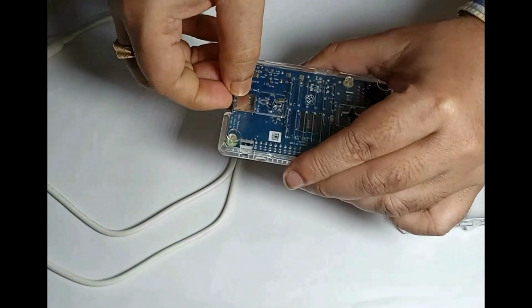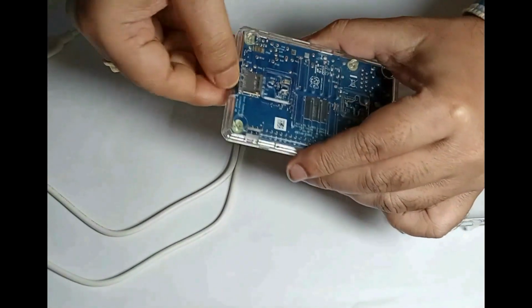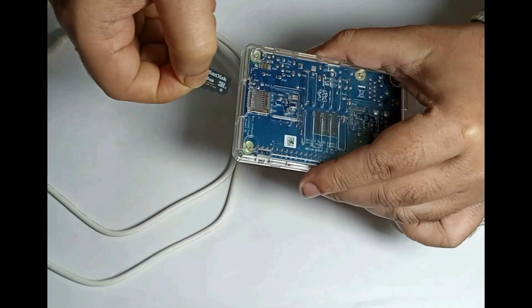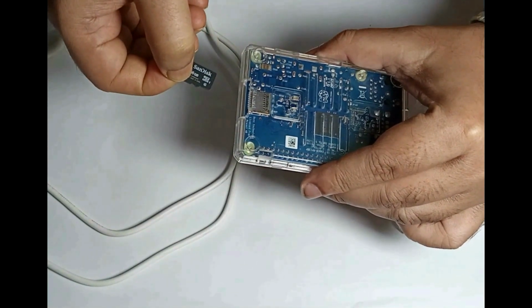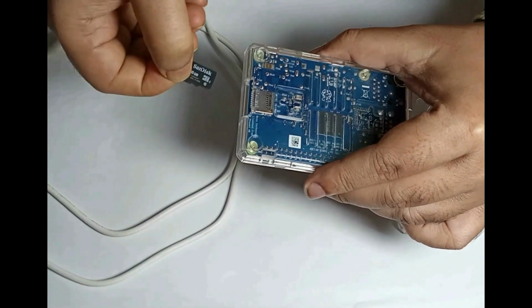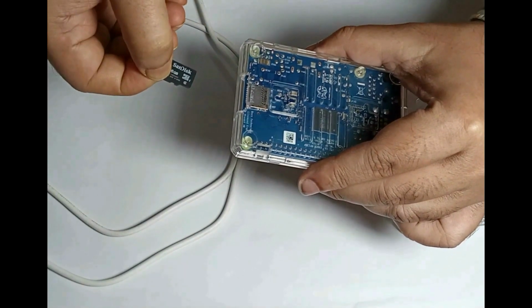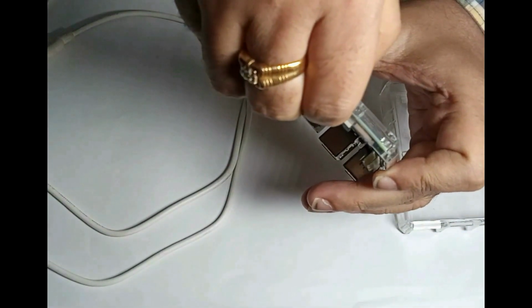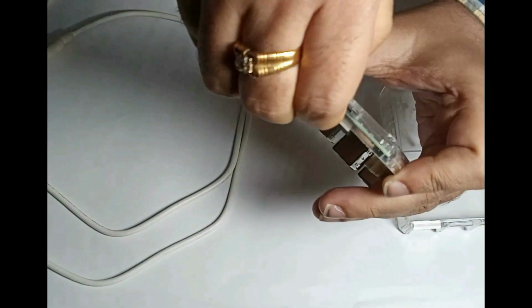Guys, I'll show you the SD card. This is the SD card. In this SD card, you have to install the Raspberry Pi OS. After installation, guys, you can see here, you can insert it into this SD card slot. That's it.